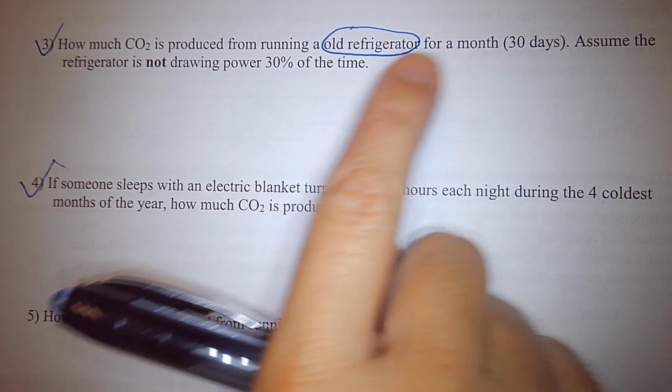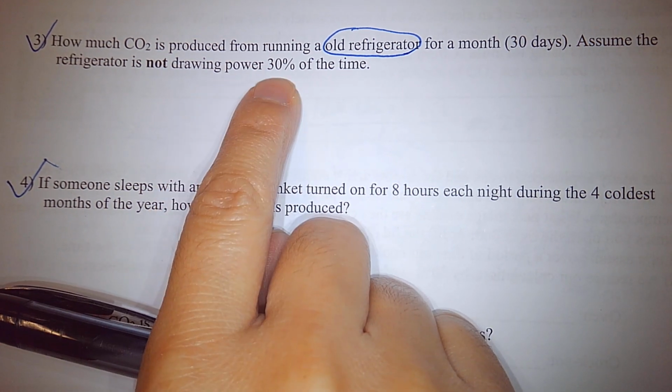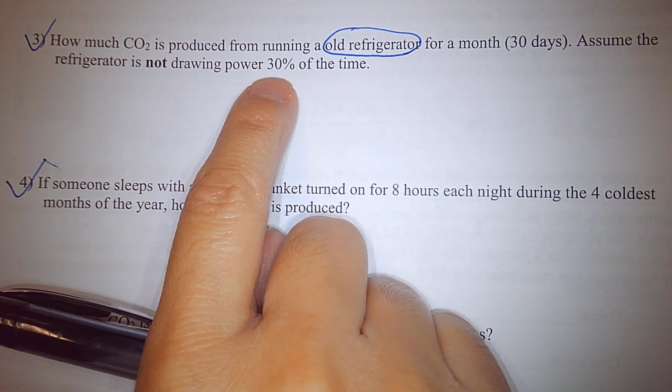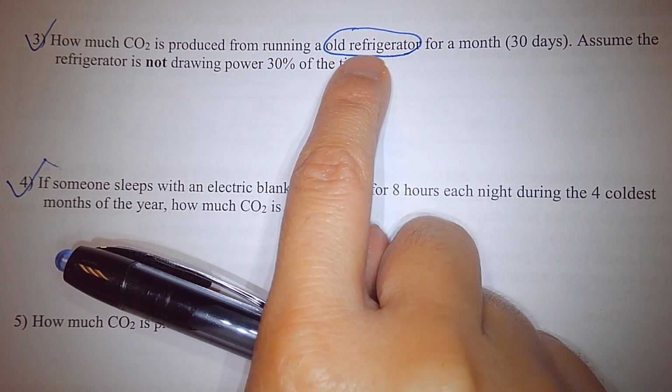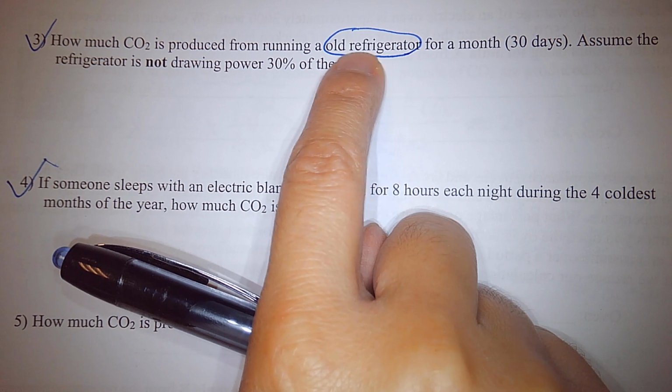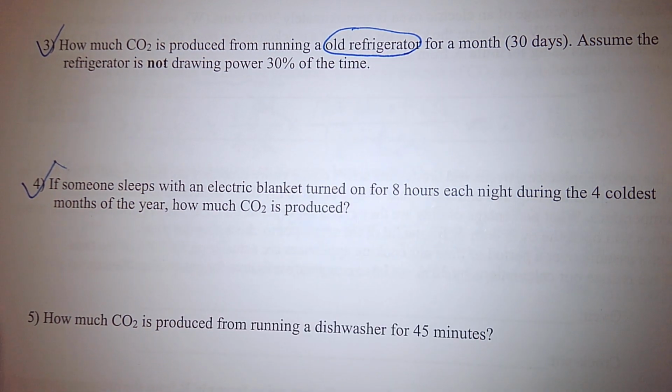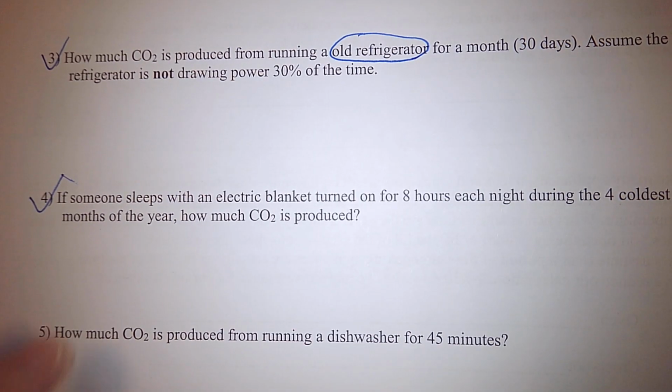Assume 30% of the time it's not drawing power, so that means only 70% of the time it is drawing power, right? For the old refrigerator, what is the usage of it? Do you know where to find it?